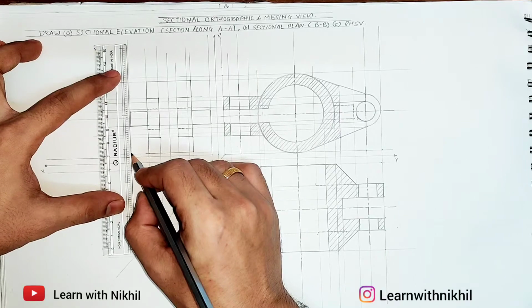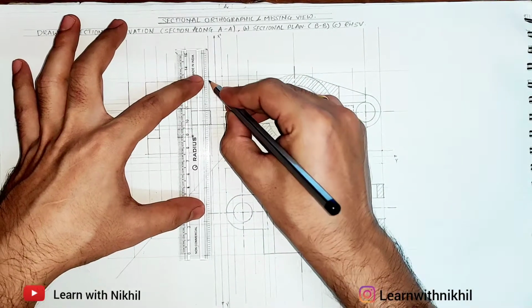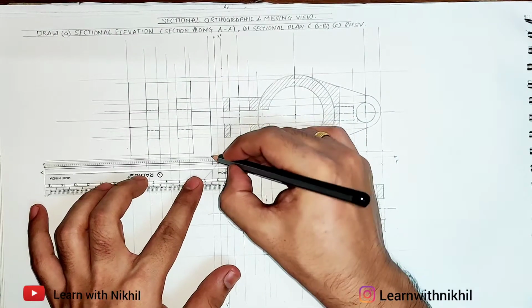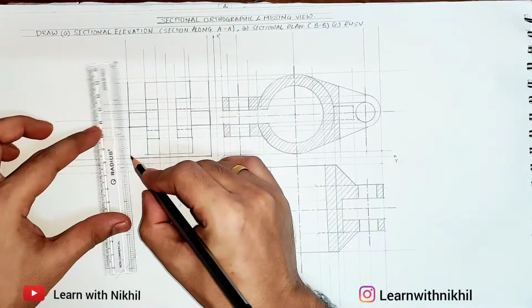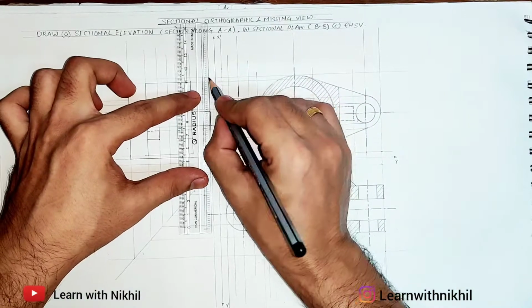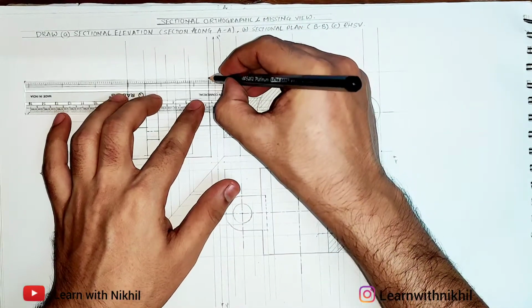Now this is the outer cylinder which will look like a rectangle shape. So you have to draw the borders dark. This will be till the top, so extend it and make it dark.